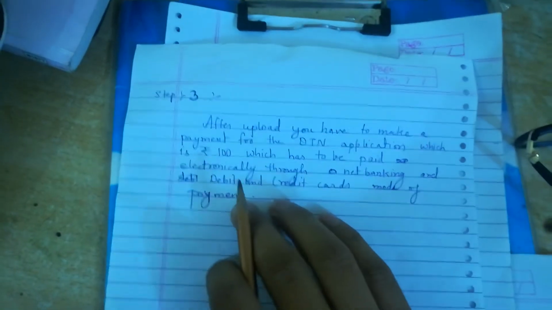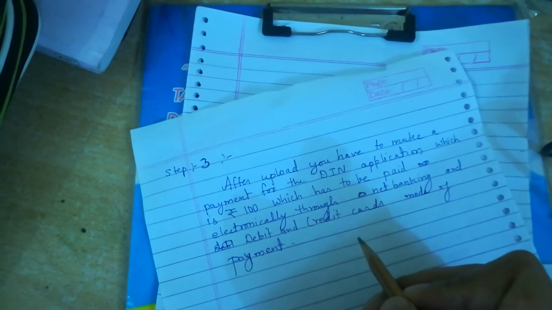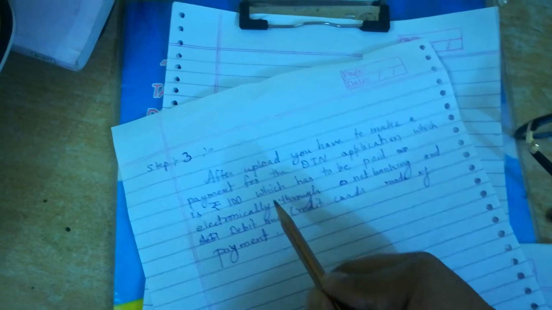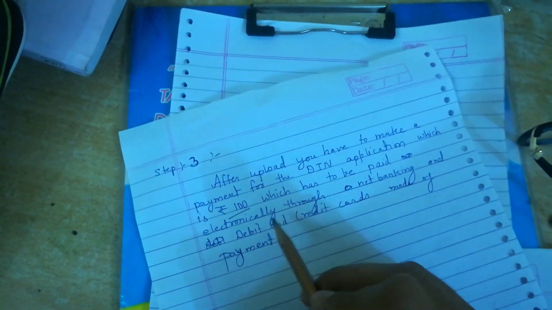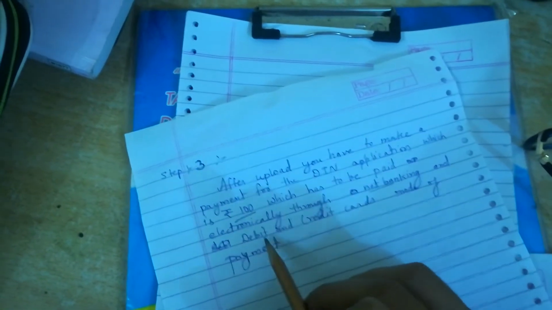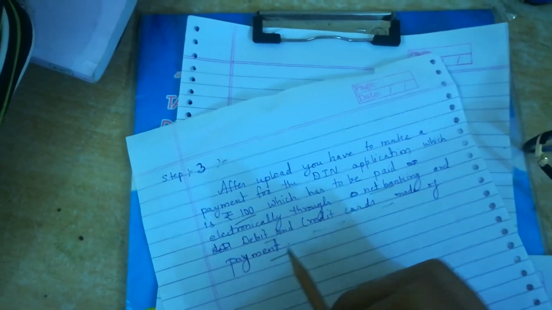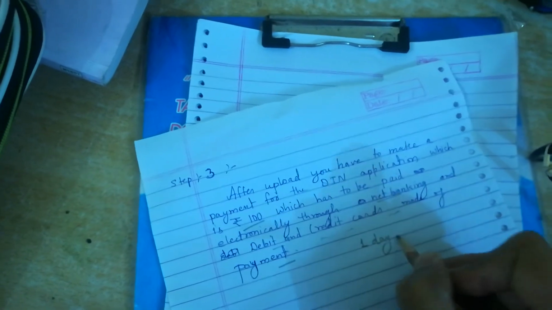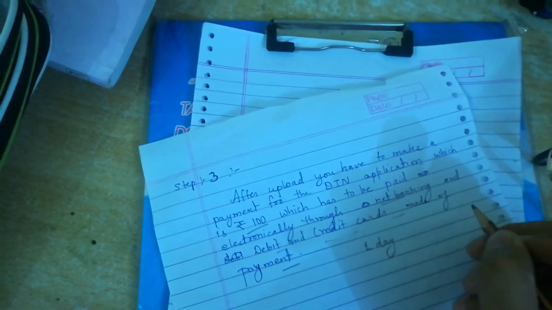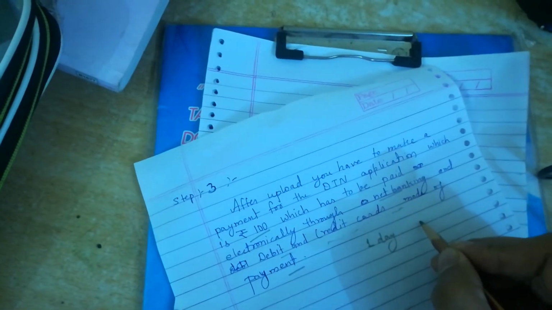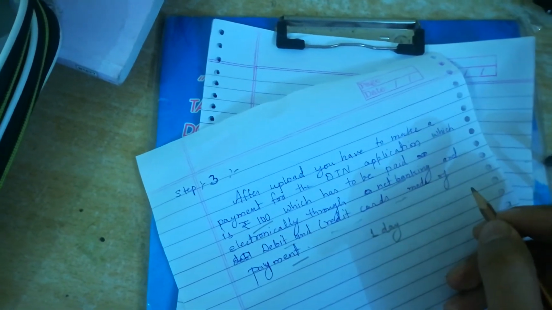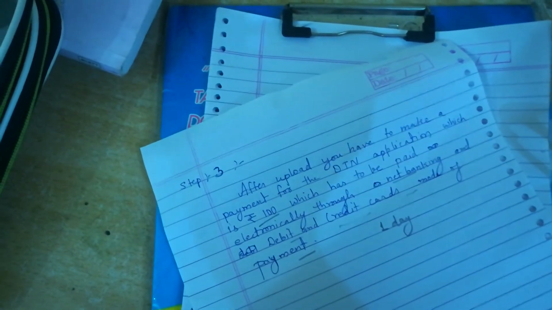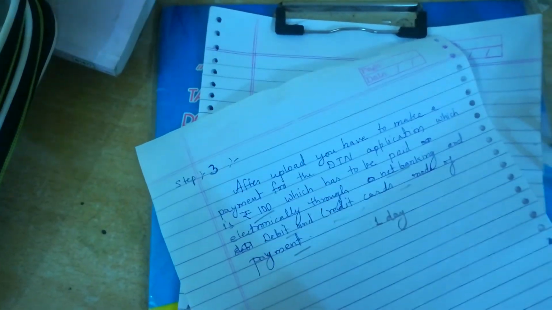And the third and last step: after upload you have to make a payment for the DIN application, which is 100 rupees, to be paid electronically through net banking and debit and credit cards. DIN number is issued within 1 day. Usually, if there is any problem, you will be given a temporary DIN number, and within 2 to 3 days you will be given a permanent DIN number.